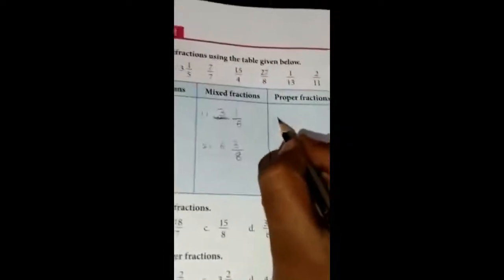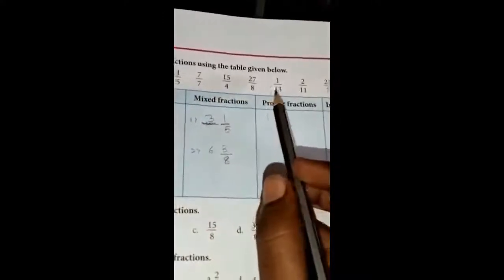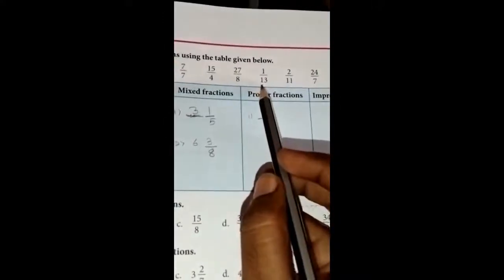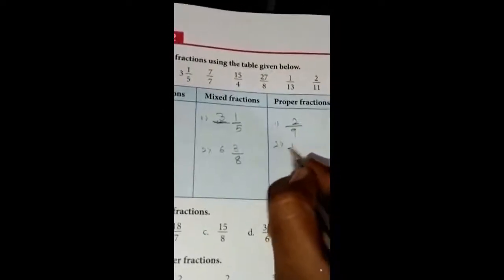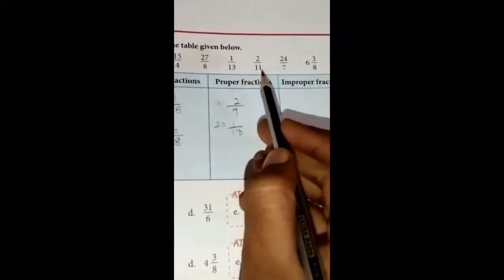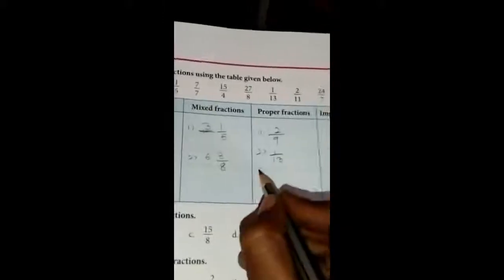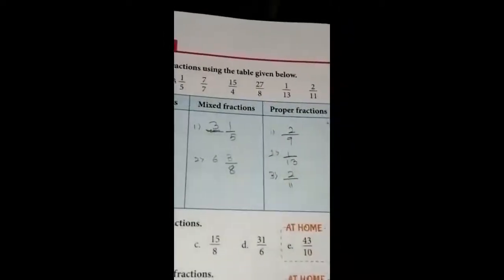Here 2 by 9 and here 1 by 13. Next here 2 by 11 is also a proper fraction. Here numerator is less than denominator.